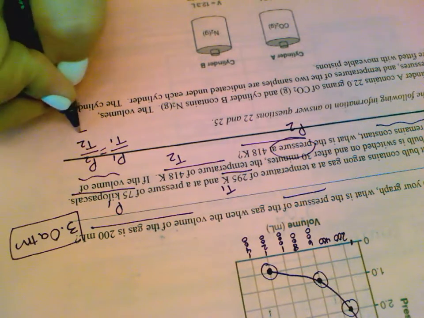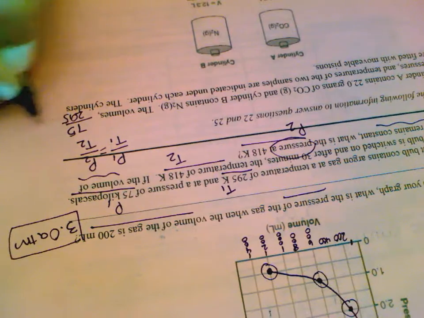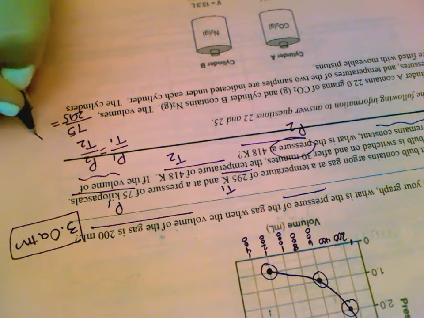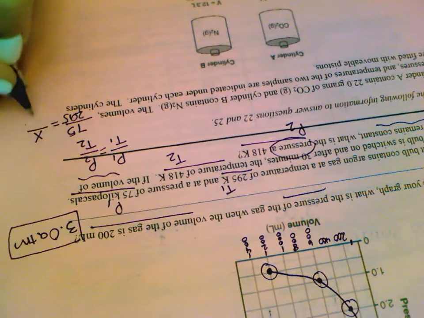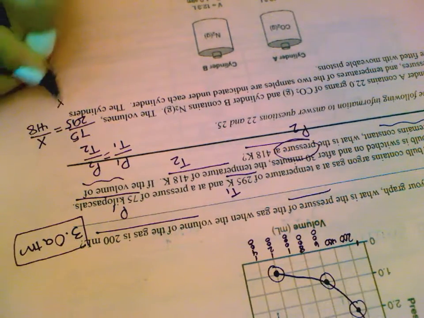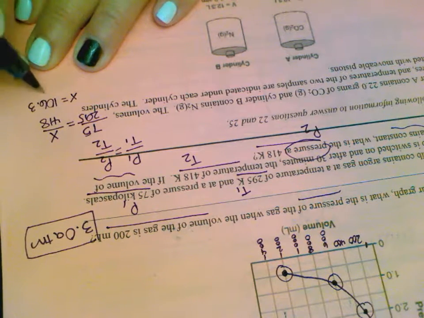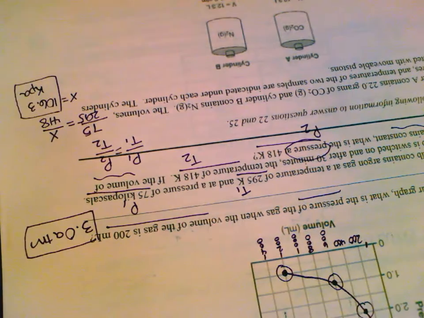P1 was 75. T1 was 295. Your P2 was X. You know your second temperature was 418. You're going to solve for that X. You're going to get X equals 106.3. I need a unit, and it's kPa, because that was what my pressure was in.